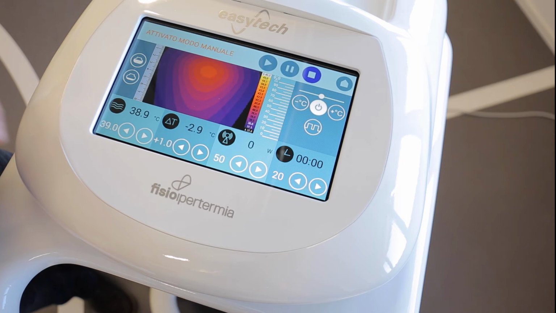Another useful command of the main screen is the one to inflate and deflate the bag. Moreover, there is the modulated power button to carry out a lighter, pulsed treatment in which the delivery of energy is not continuous but alternates active moments with short breaks.